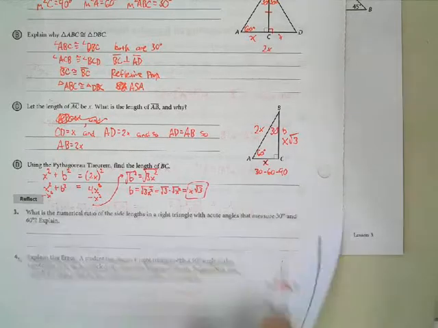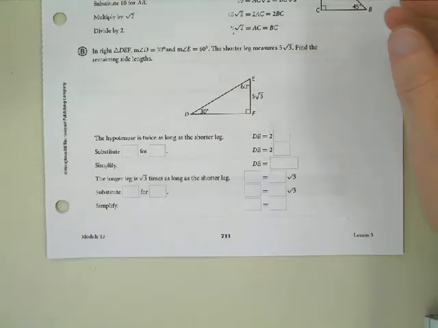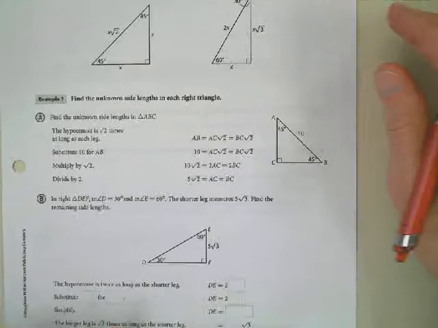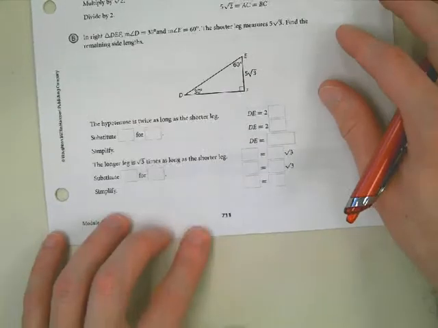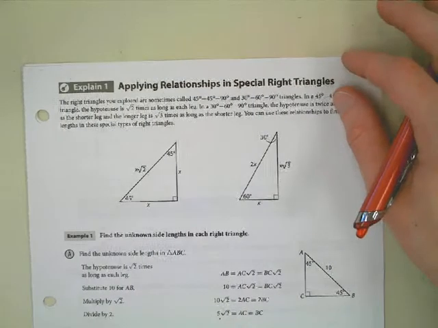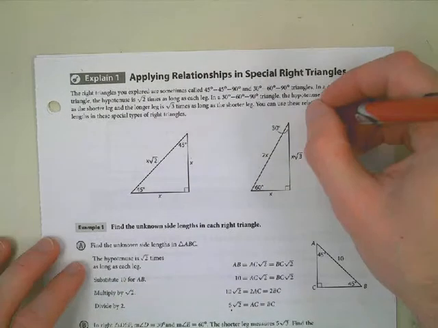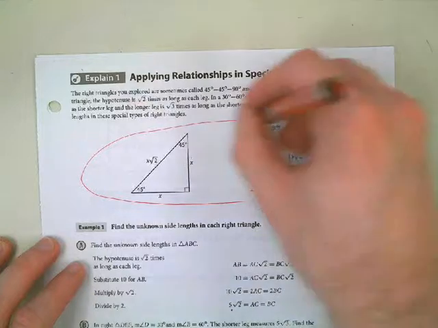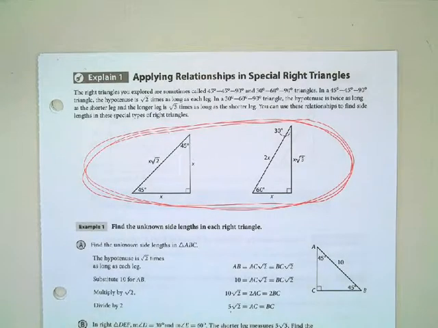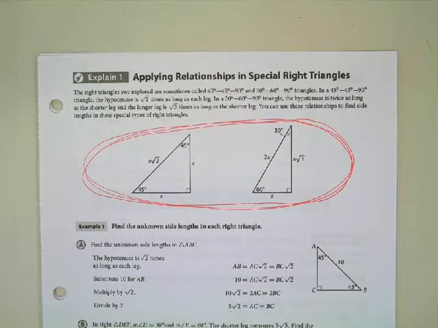Alright, so turn the page here to 711. Okay, and we're going to look at an example. And there they are again in all their glory. So again, you need to have these memorized. Okay, you need to know those. I am not going to be able to give those to you on a test or a quiz. And the reason why I can't give them to you on the test or quiz is because we can't give them to you on the benchmark. And I want to practice like we're going to play. Practice like you play. So we need to know these.